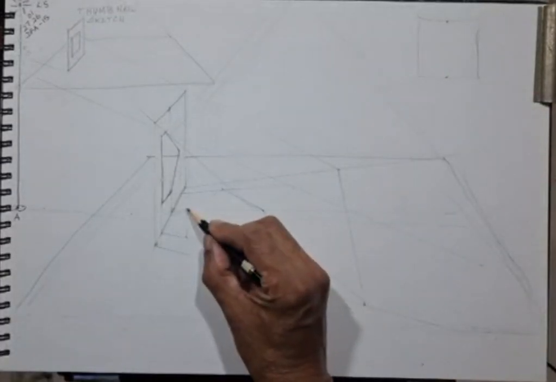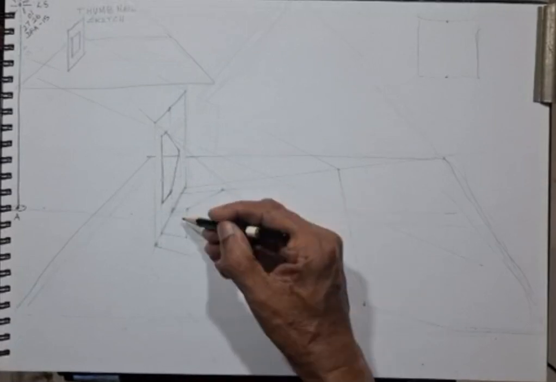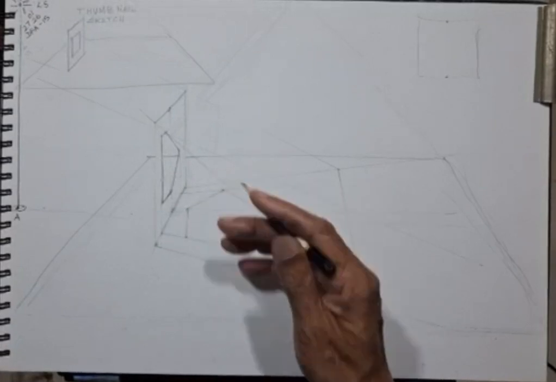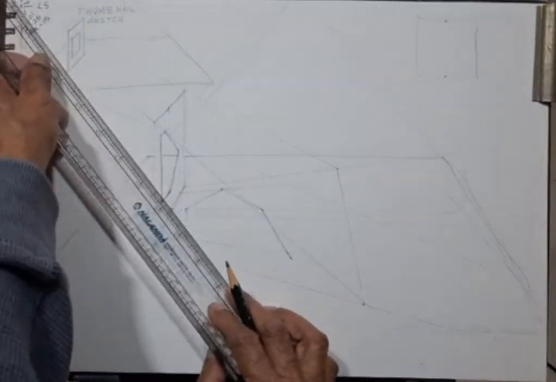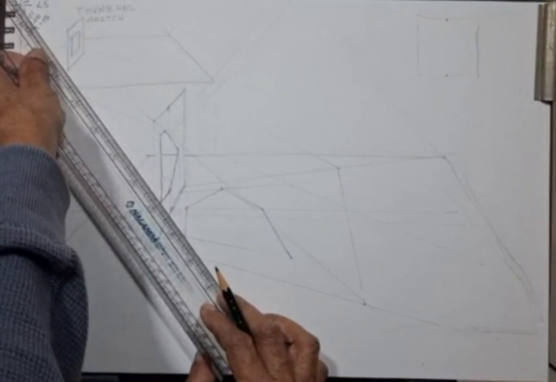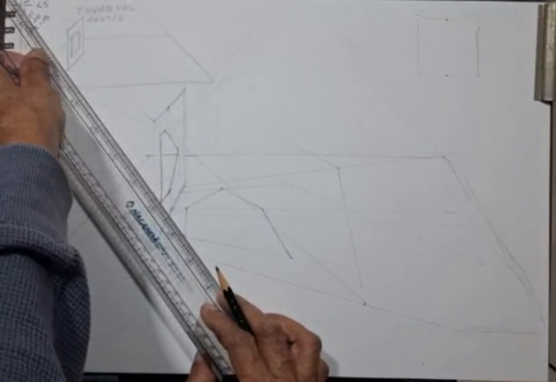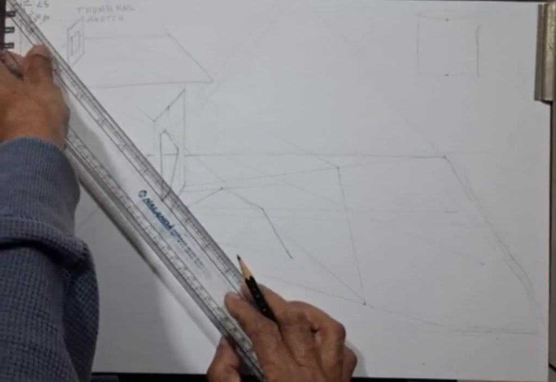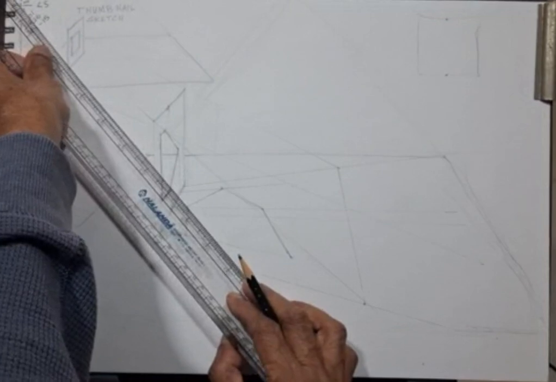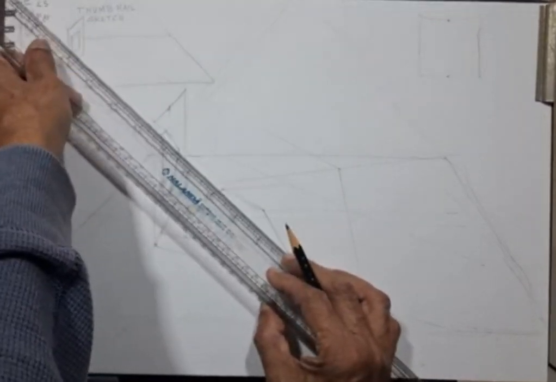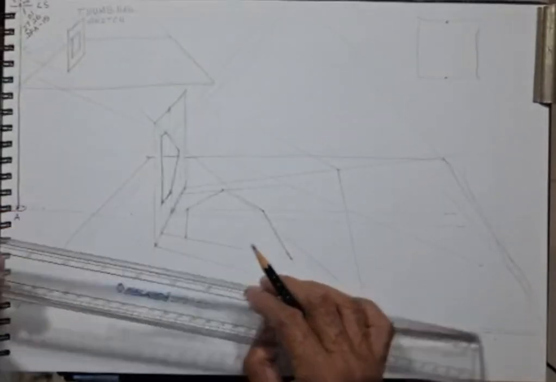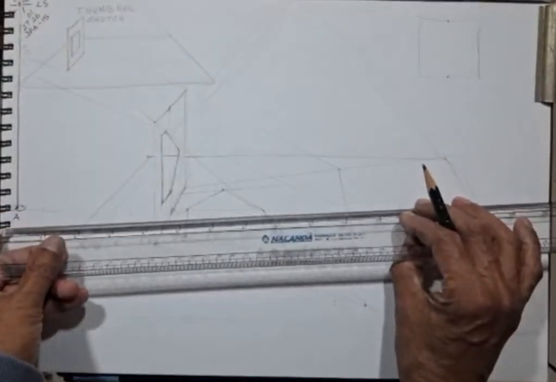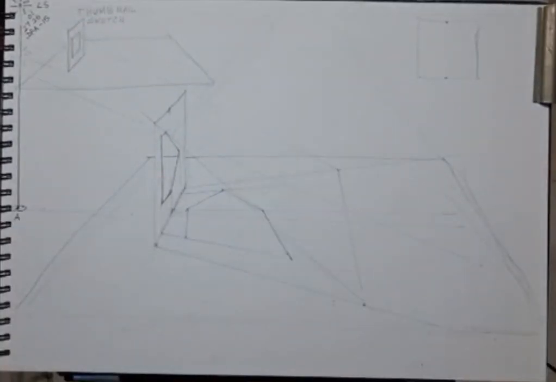That is going to be the hole. Is this right? Yes, it is right. If it looks like that, that's how it looks.